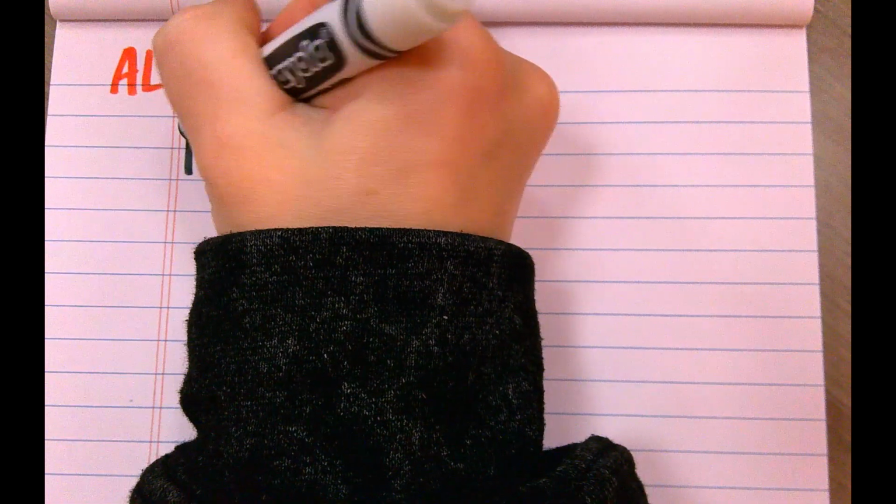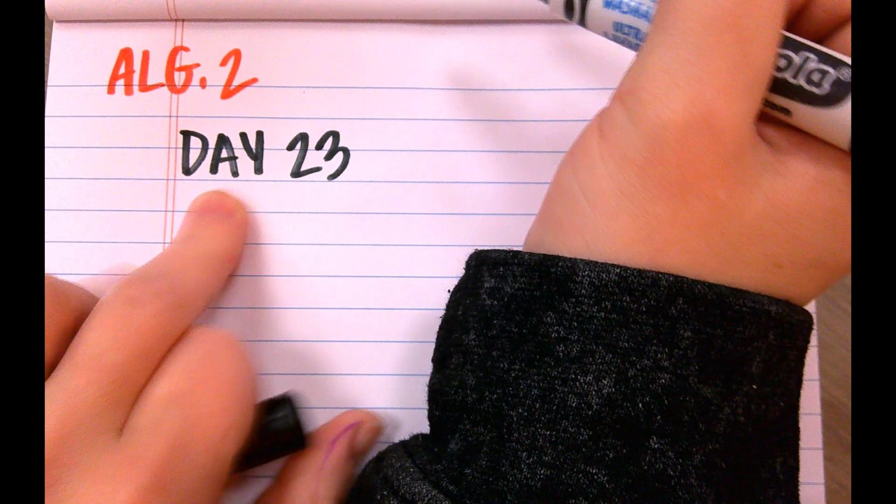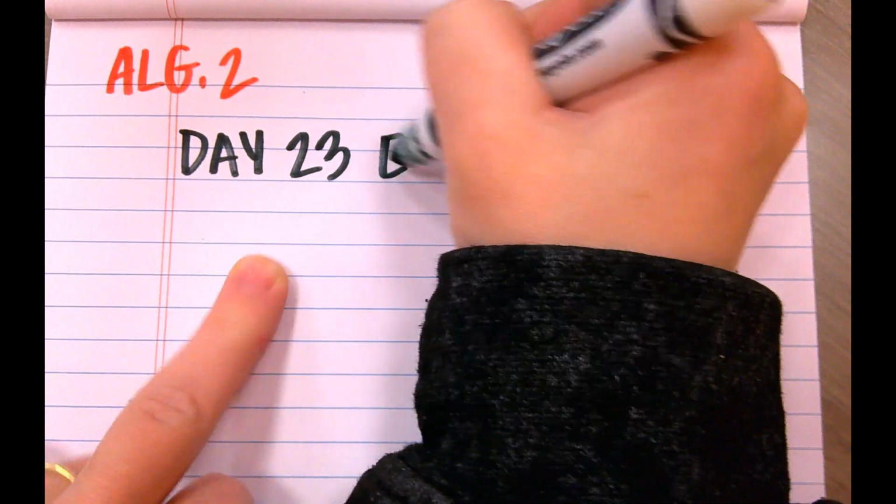I will make copies of it, but it's a small problem, so feel free to write it yourself if you don't want to wait. I'm going to write algebra 2. This is the day 23 exit ticket. So please write on your paper, if you're doing it yourself, that it is the day 23 exit ticket.